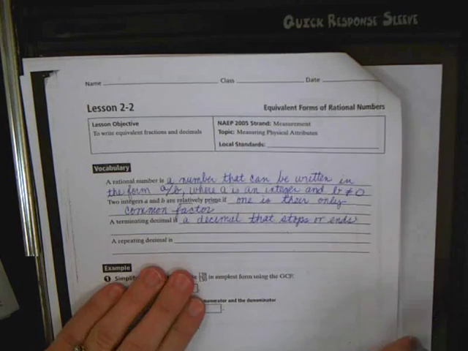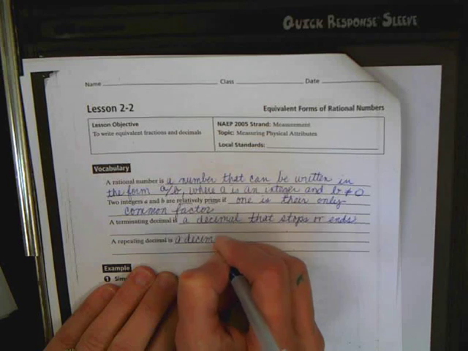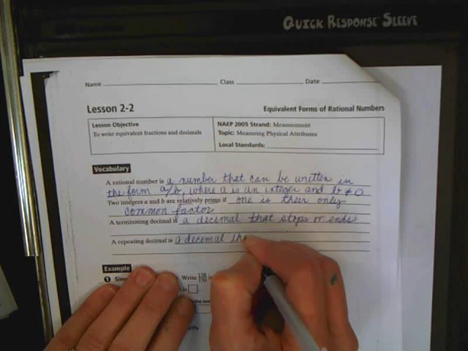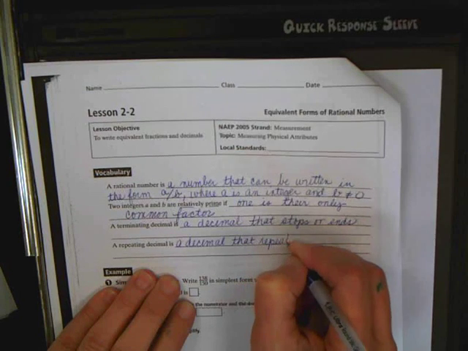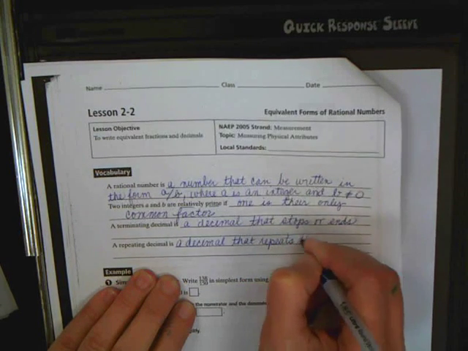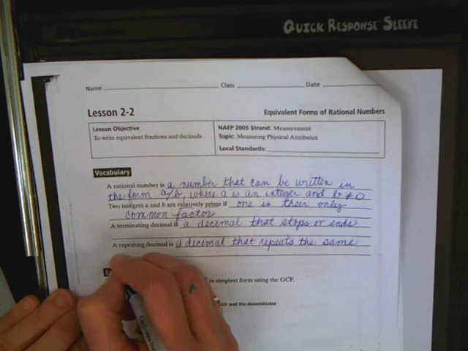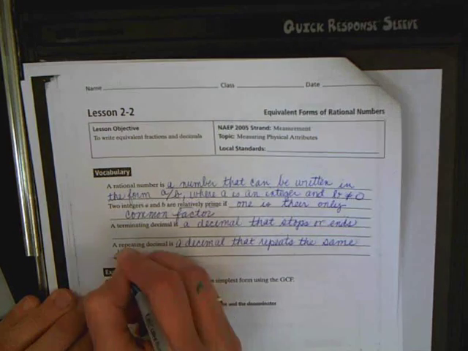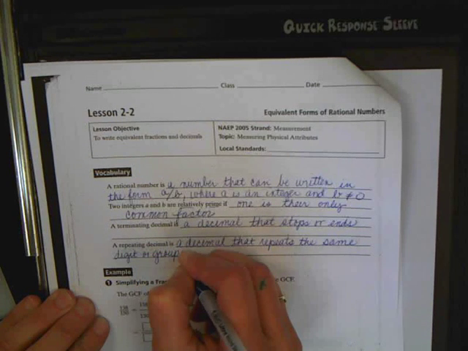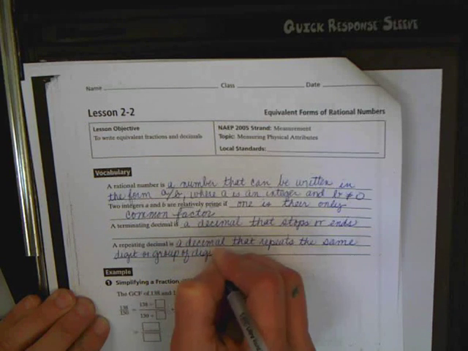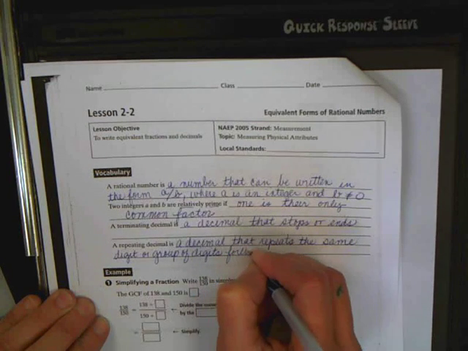A repeating decimal is a decimal that repeats the same digit or group of digits forever.